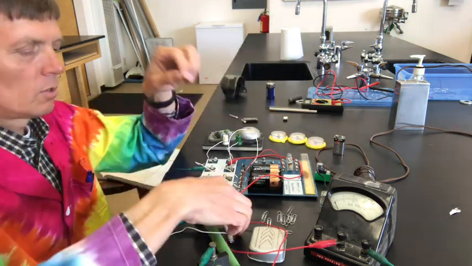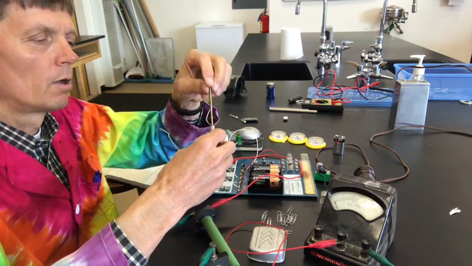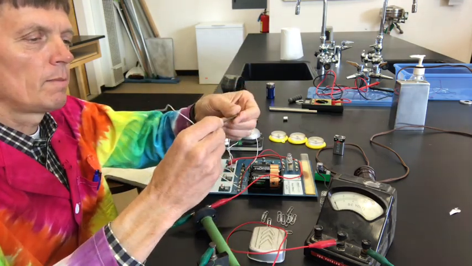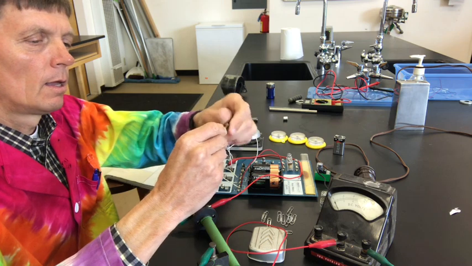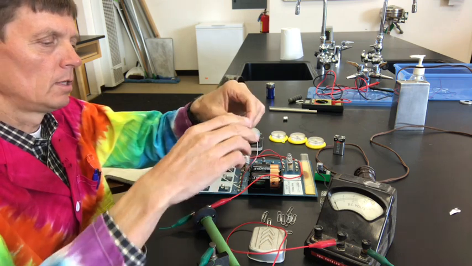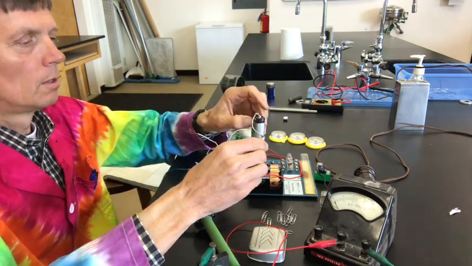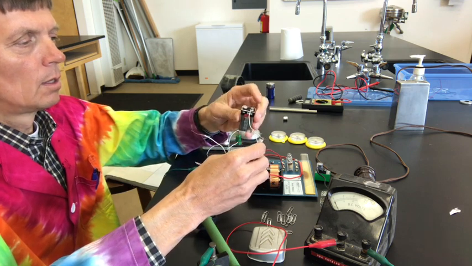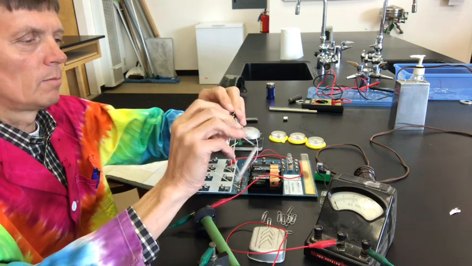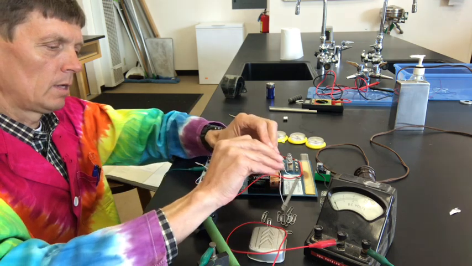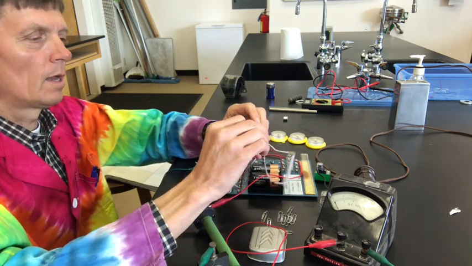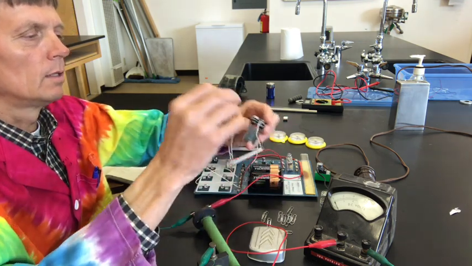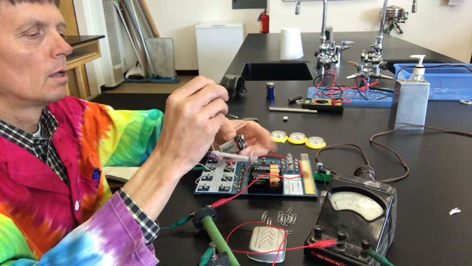So it turns out that when we put an iron core in, that iron, which can be magnetic, magnifies the field from the magnetism created by the coil, and it makes it so that we can pick up things. If I can get these guys to stay on.